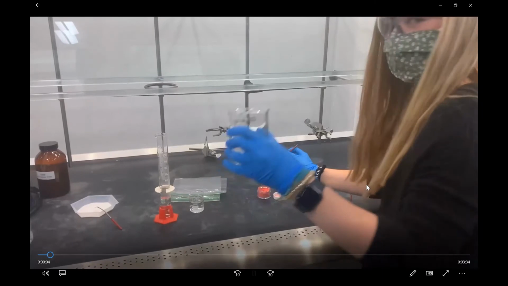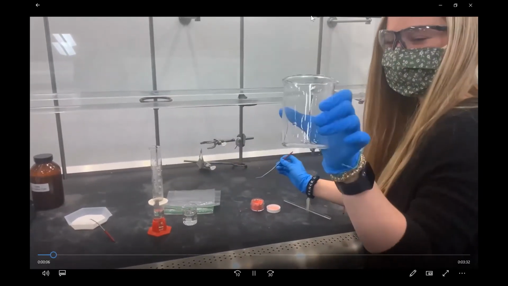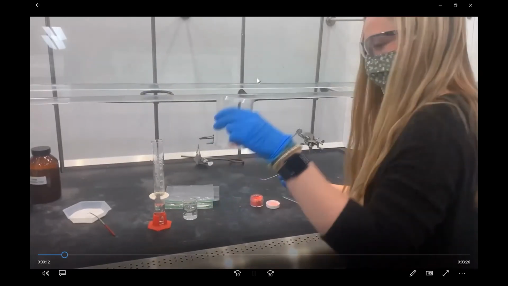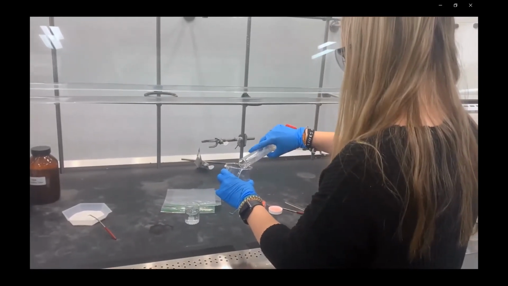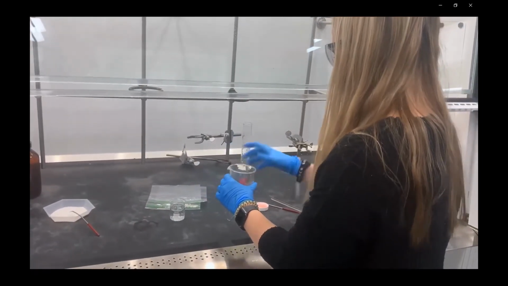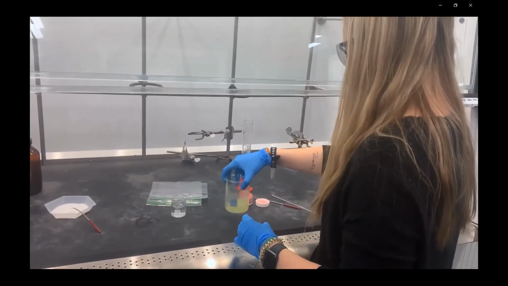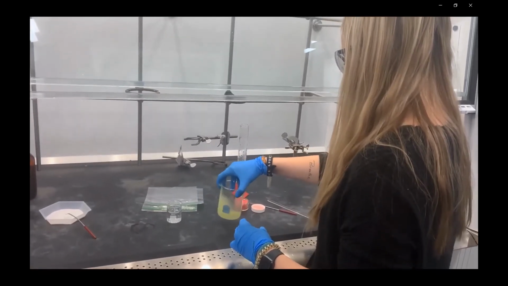Next, we have our slime video. So right now we have borax in our beaker, and now we are adding our color dye. Now we are going to add our water, and we're going to mix it up as best as we can until it looks like everything is dissolved.